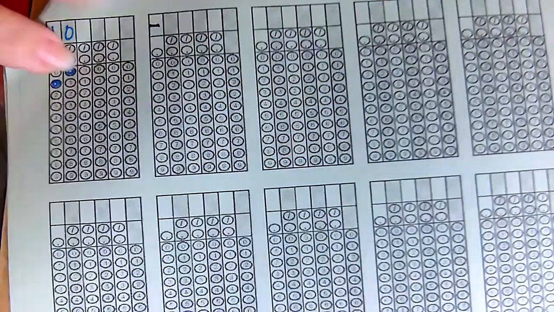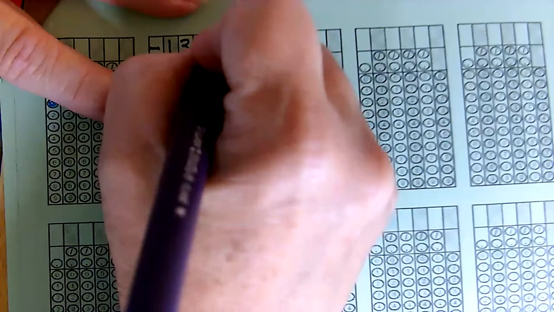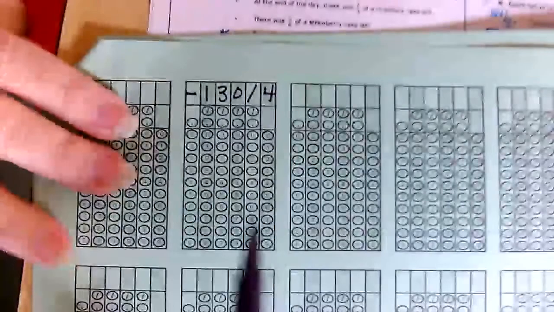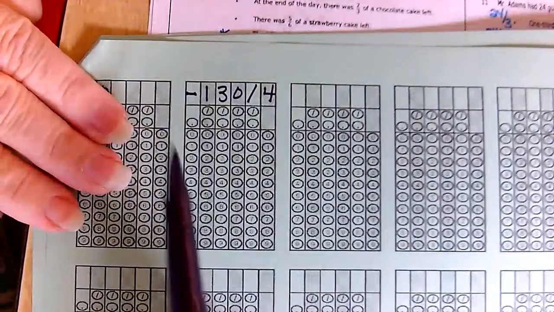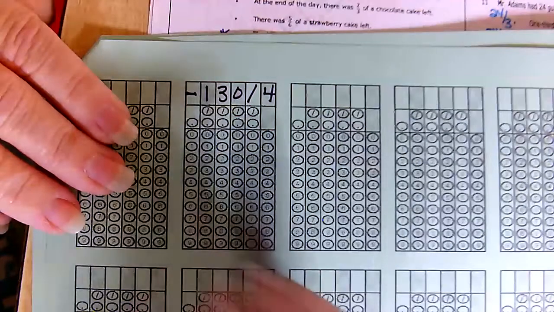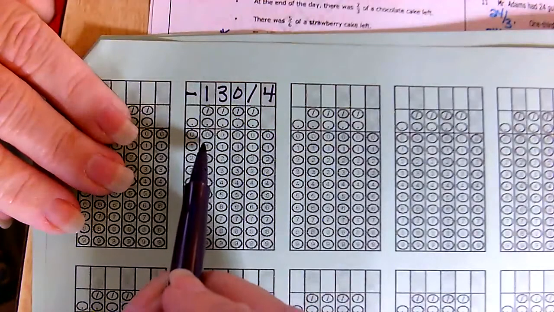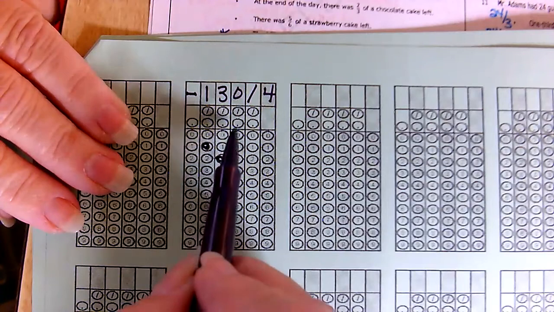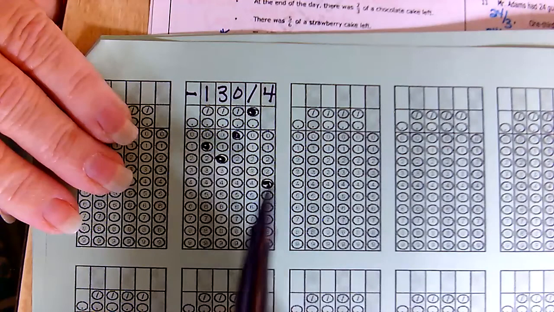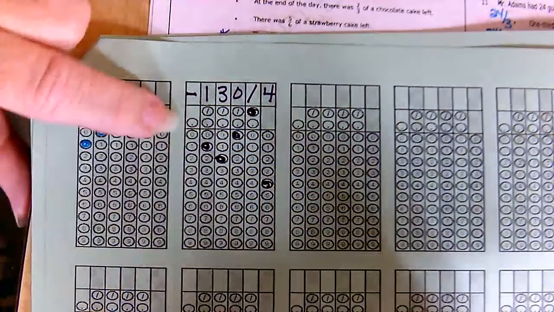So we had -130 divided by 4. There's probably a negative somewhere on here, I just can't see it. But there's the slash. And then you'd put 130 divided by 4. Do y'all have negatives on it?